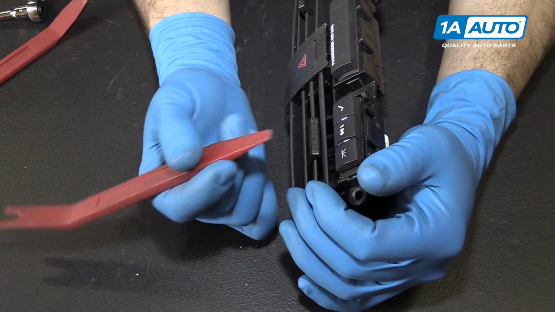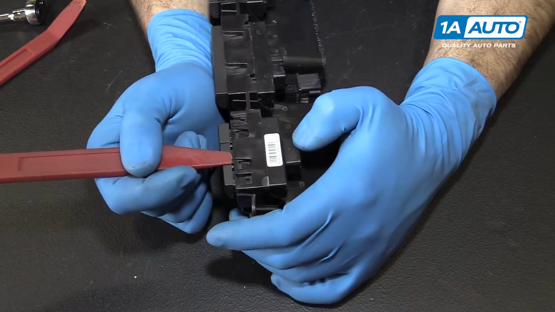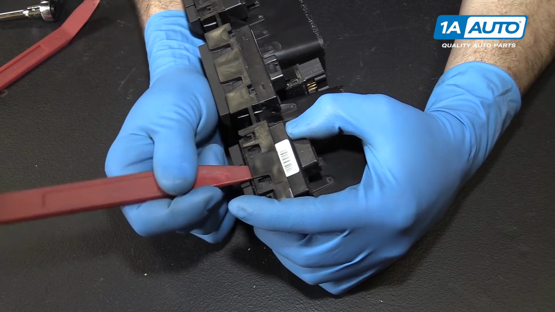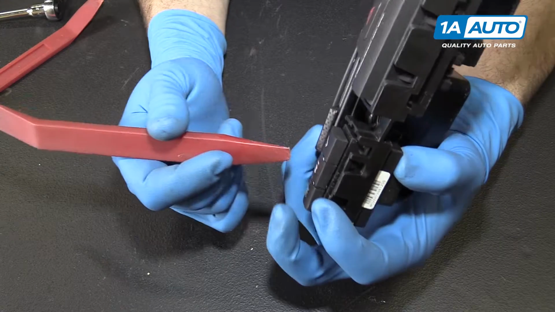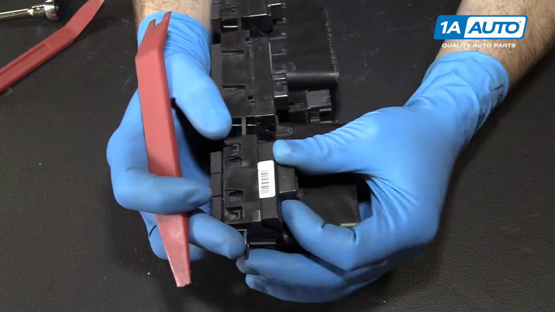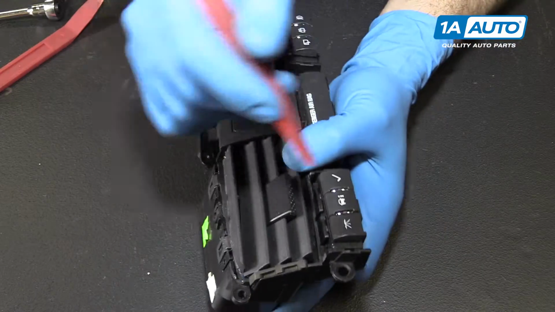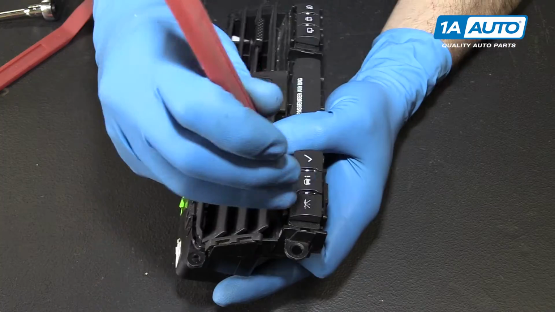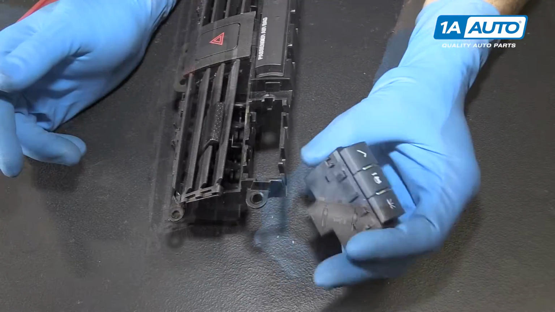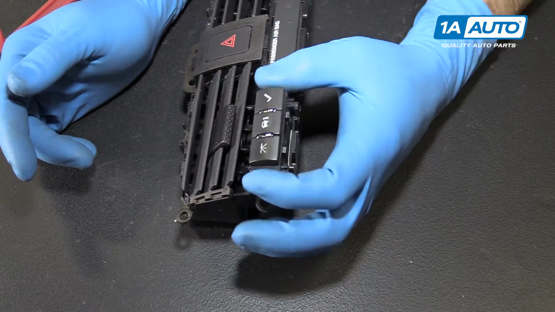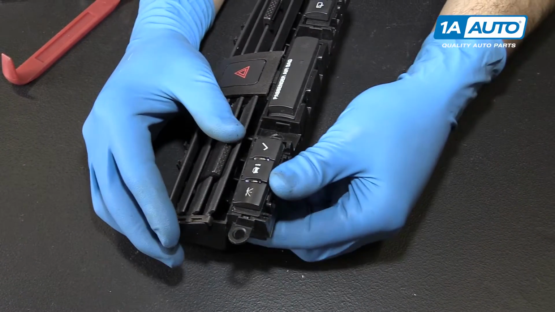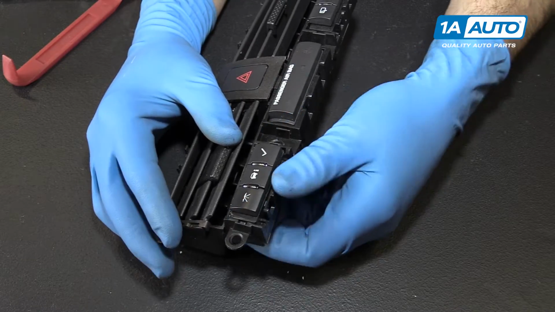To remove the odometer information switches here, you want to go ahead, pry up on the bottom while pushing forward and reach our pry tool in from the top as well. Pry out there. To reinstall the switch, line it up, snap it back into place, give it a little wiggle to make sure that it's fully seated.